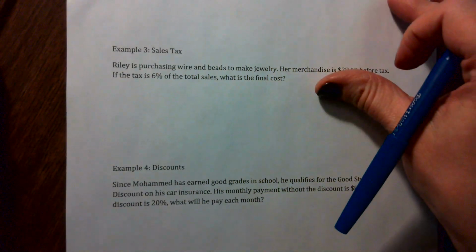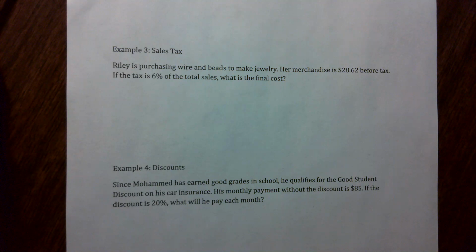Example 3, sales tax. Riley is purchasing wire and beads to make jewelry. Her merchandise is $28.68 before tax. If the tax is 6% of the total sales, what is the final cost?